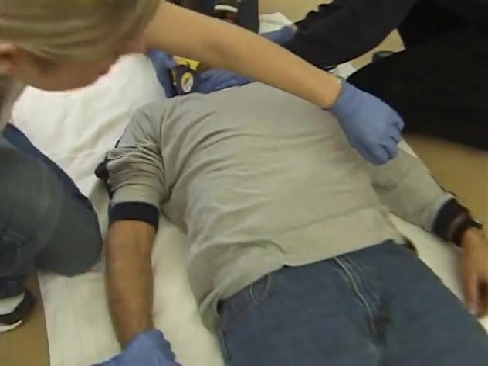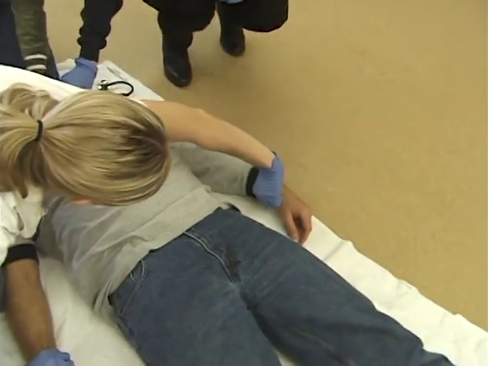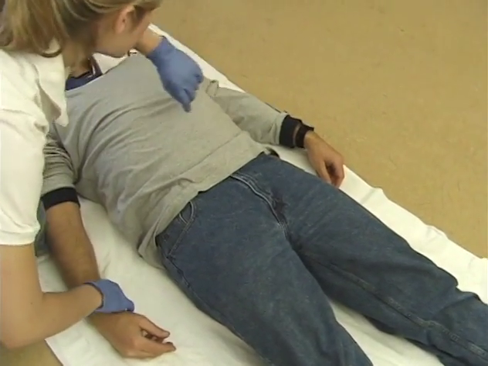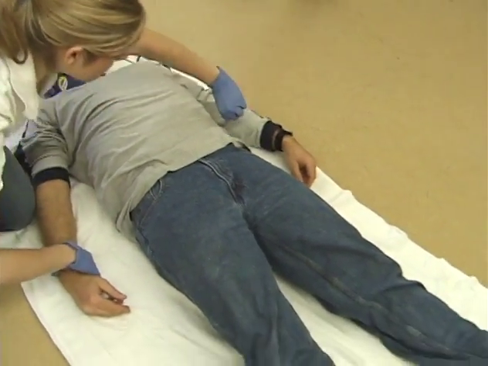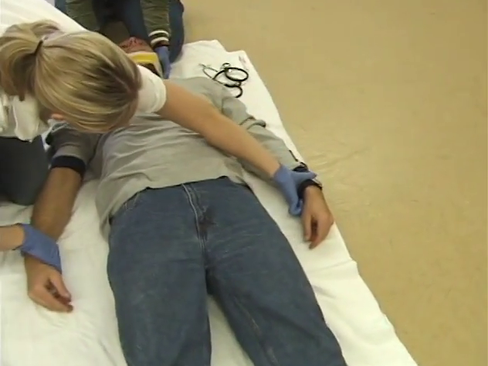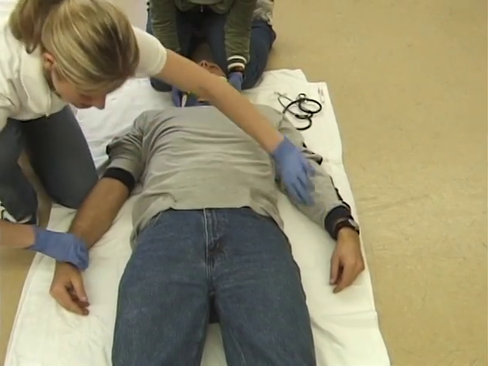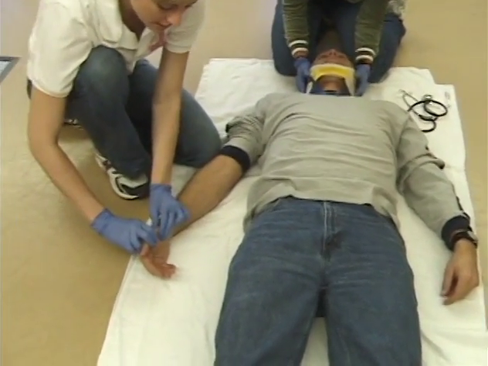You want to actually check matched pulses. And in this case, I'm going to go ahead and check matched ulnar pulses as well. And if you couldn't do so, you could check your capillary refill again.